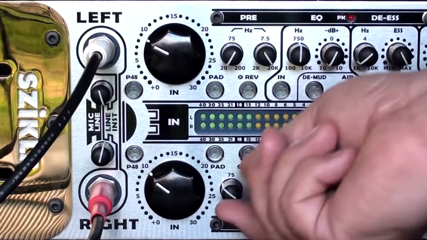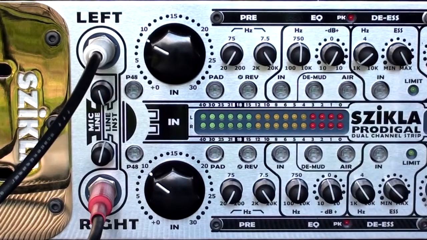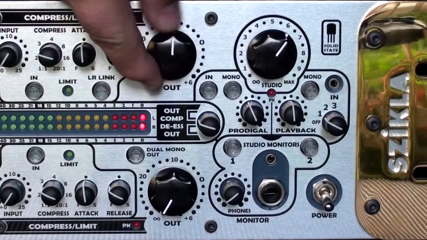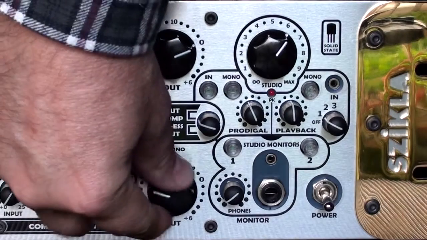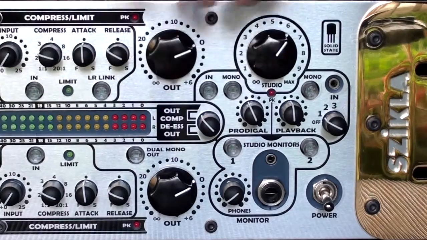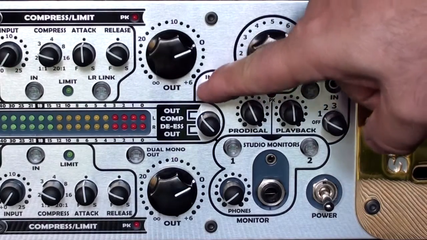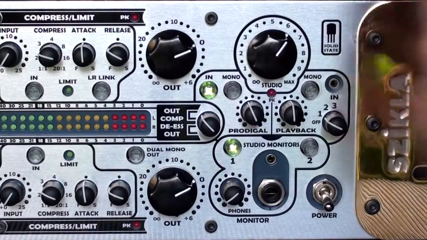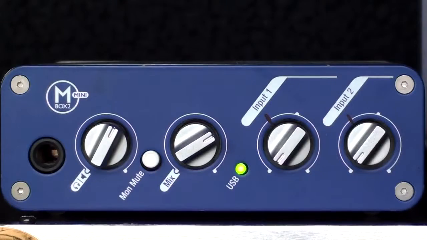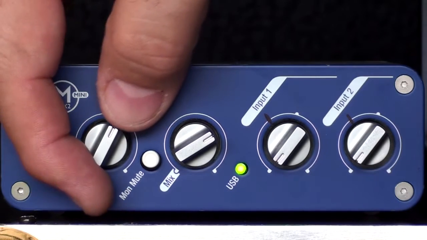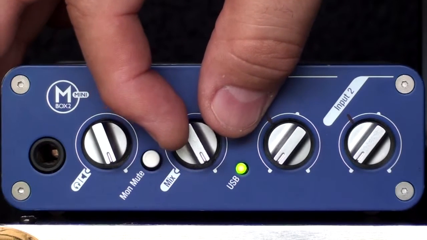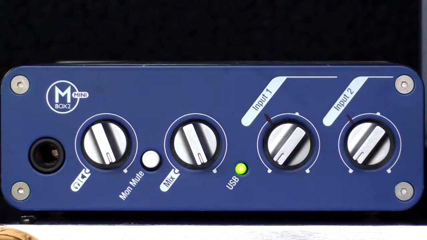On the Prodigal front panel, disengage all switches. Set bandwidth to maximum. Set in knob full anti-clockwise. Set out knob to 0. Set the output compressor de-esser meter to output. The Prodigal monitor switch may be engaged if you wish to hear the test tone while you are making adjustments. Go to your DAW, set the output monitor level to maximum, and ensure there is no input signal in the monitor mix, only audio from your computer.